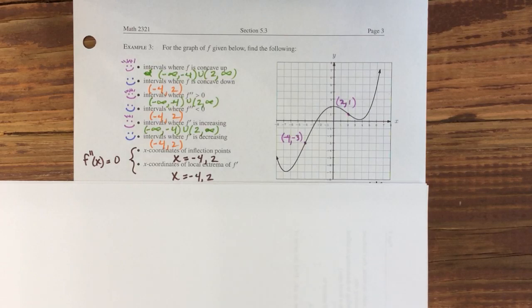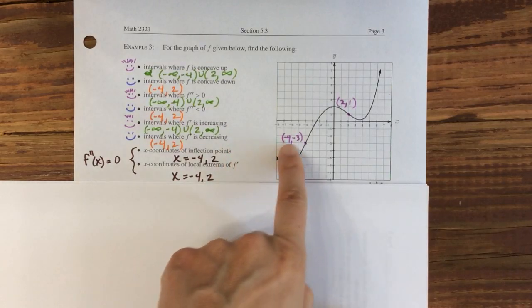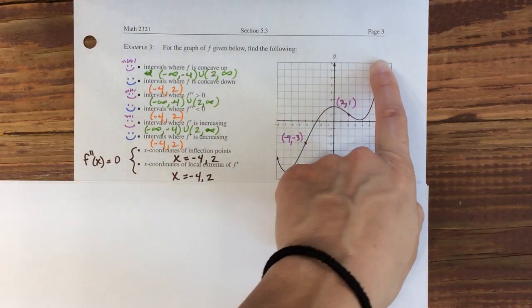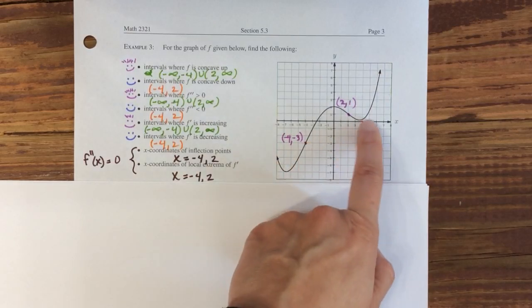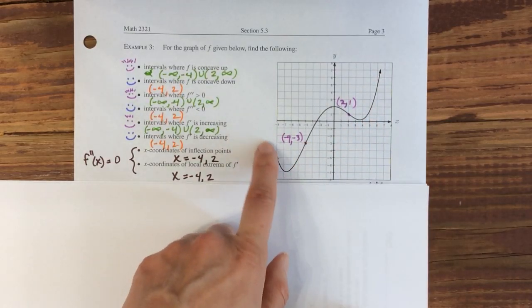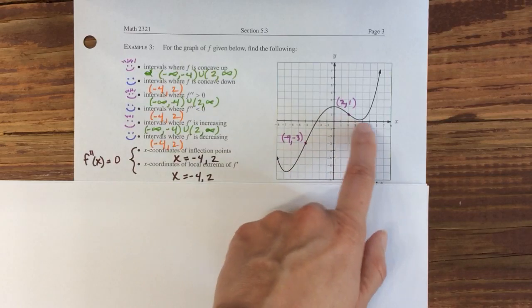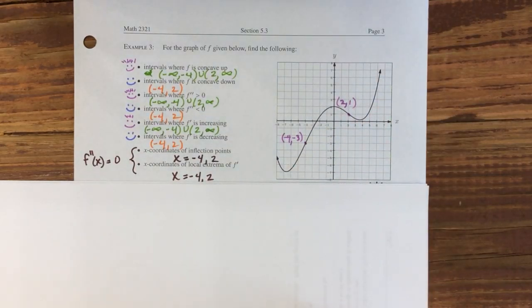So the intervals where f is concave up: -infinity to -4, union 2 to infinity. So where is f double prime positive? The same spots. Where is the first derivative increasing? The same spots. All right, so I know what you're thinking.